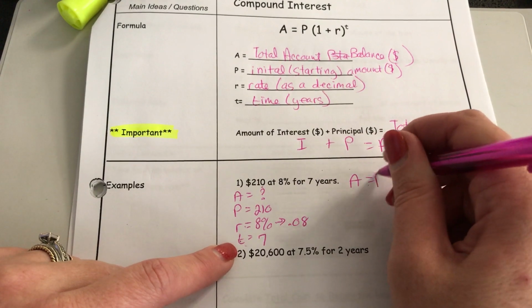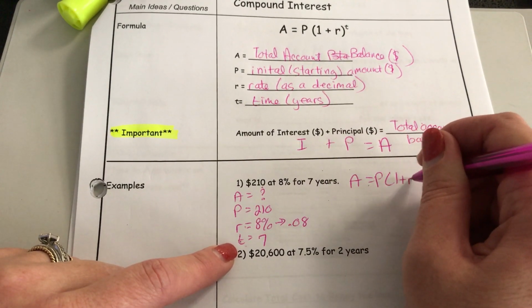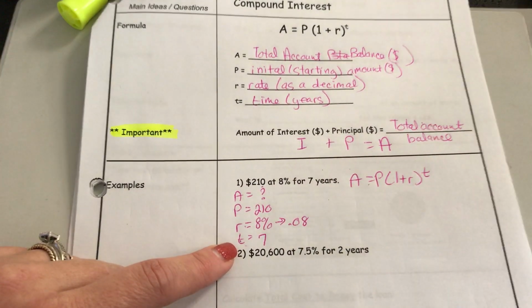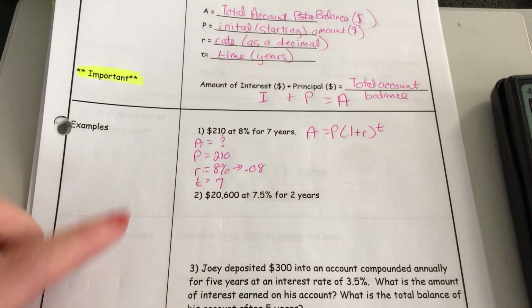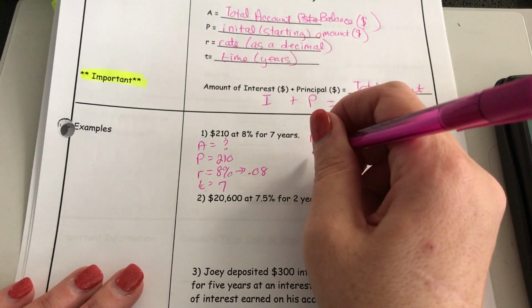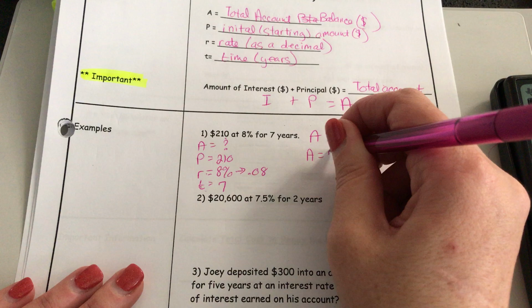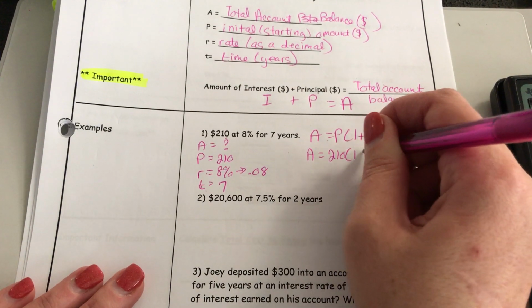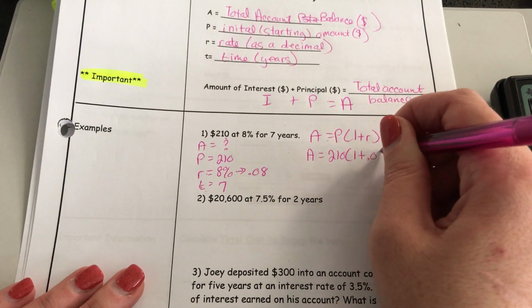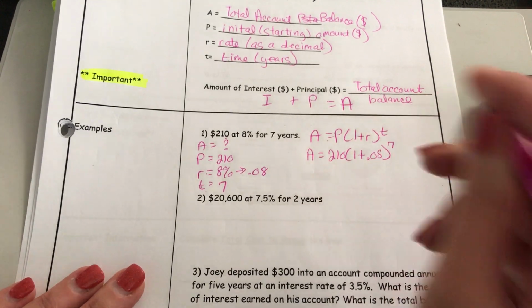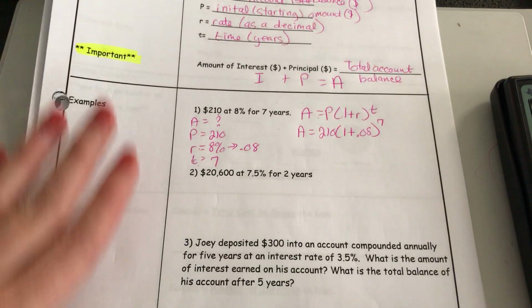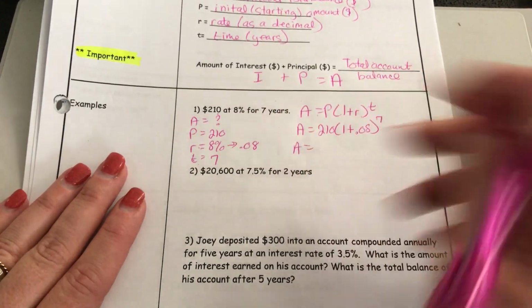So I am trying to figure out my account balance, right? A equals P(1 plus R)^T. Now, I'm going to show you how to put this in your calculator so you do all of it together. So A equals 210(1 plus 0.08) to the 7th. Everybody get out your calculators.